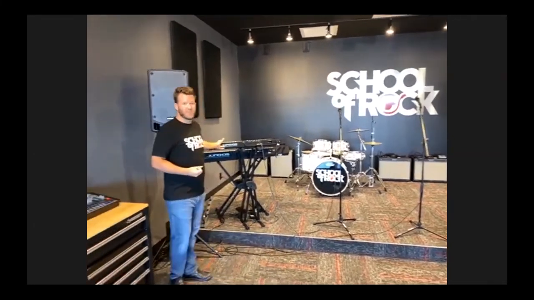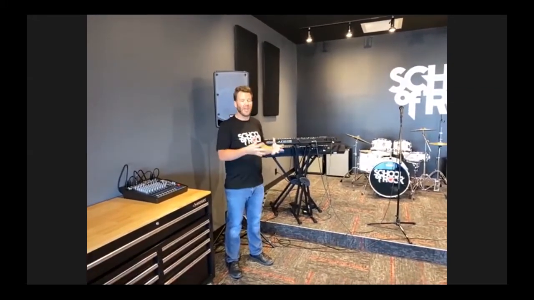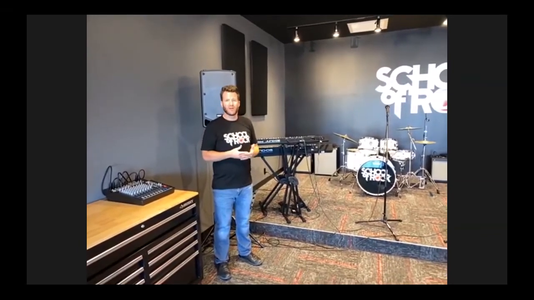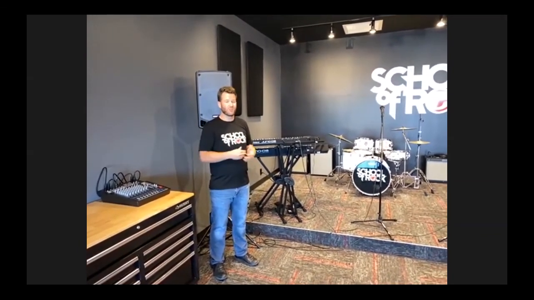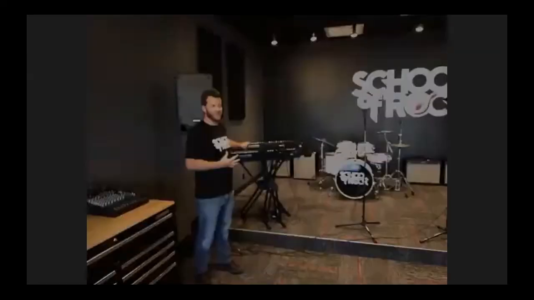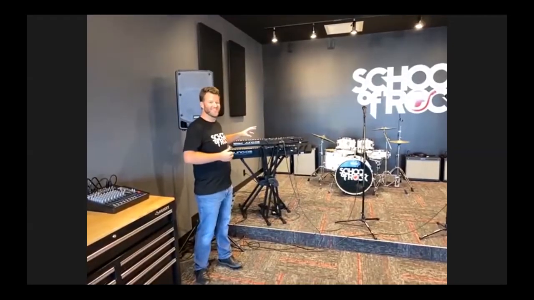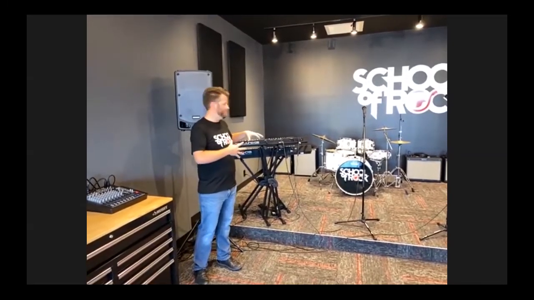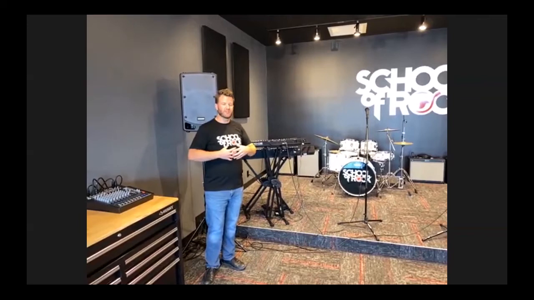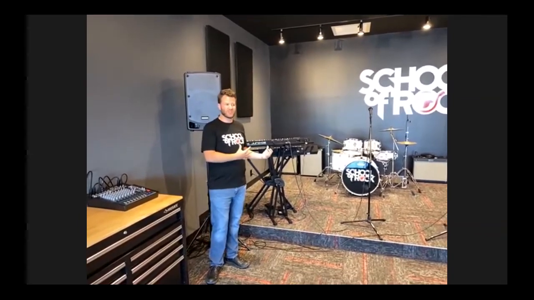Keyboards are another thing that we need to come through the PA system. We do find keyboard amps in the real musician gigging world, but these days technology has brought us to a place where, fortunately, most keyboard players can go directly into the PA system and be able to be heard while also hearing themselves.